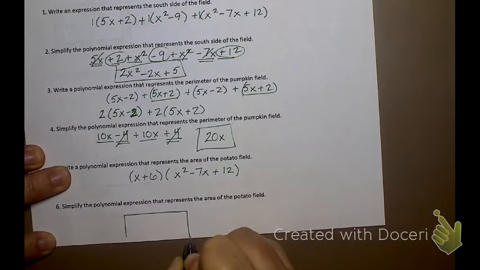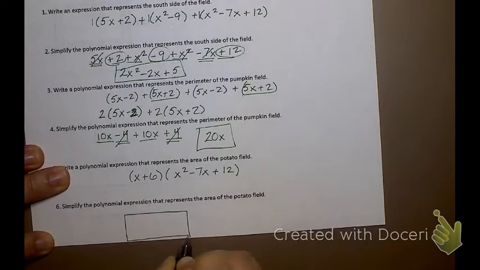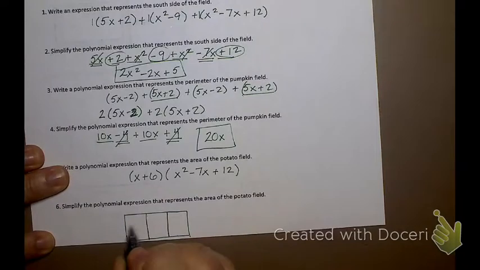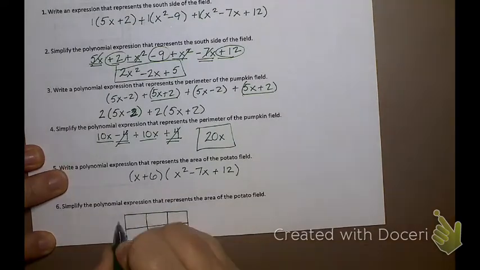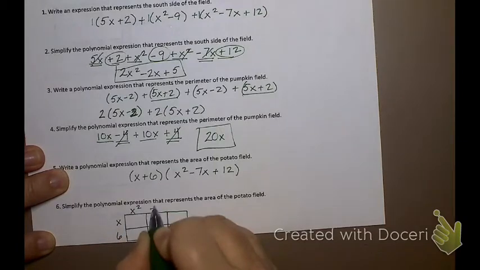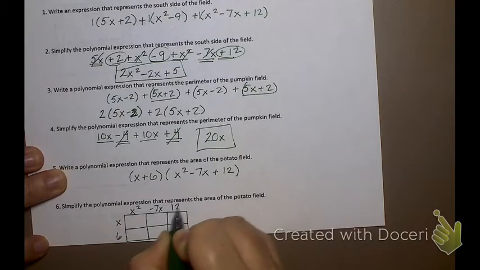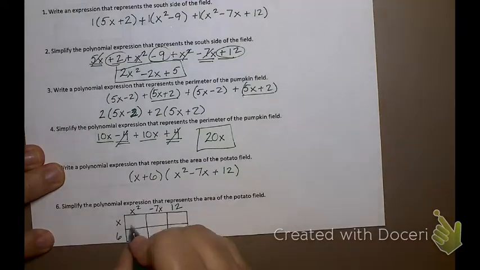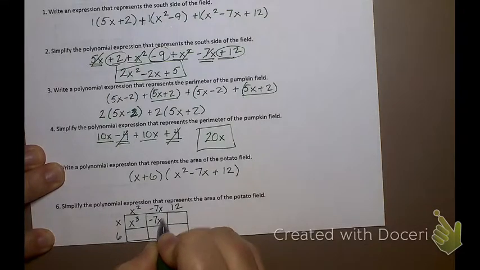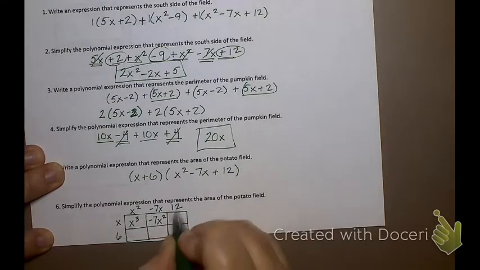So I've got a box thing going on, don't I? Now some of you I've noticed have found a way to use distributing instead of using a box. That's totally fine. Okay, x times x squared is x cubed. X times negative 7x is negative 7x squared. And x times 12 is 12x.